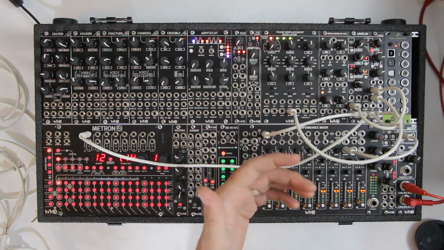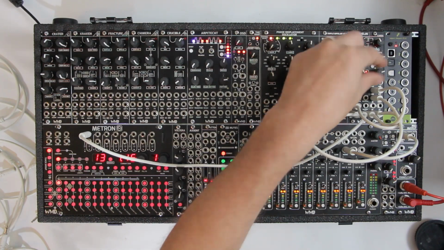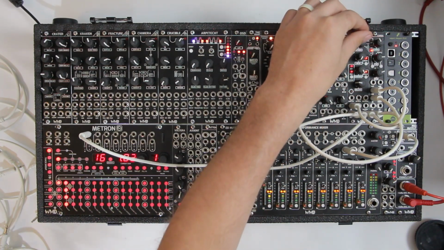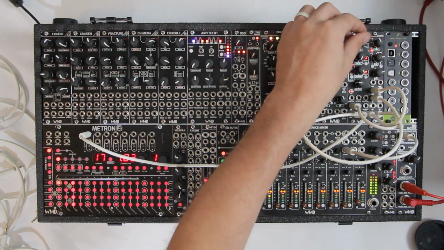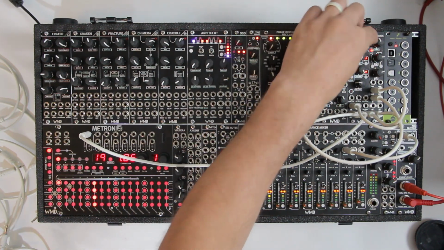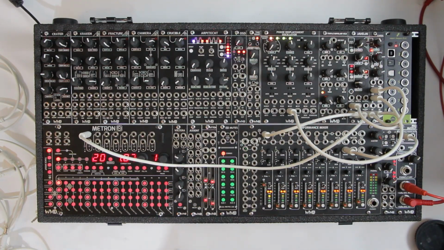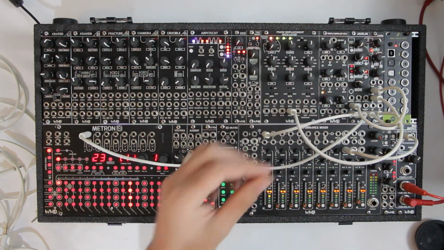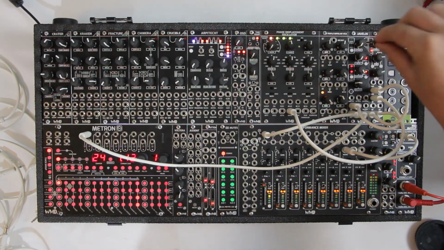So now we can get super snappy just using the attack and the release controls. And if we want to slow down that attack, we can without having to have a longer gate. So that's really nice. So we're going to leave it in this mode for pretty much the rest of the demo, and we're just going to use A and R. So here we go, super snappy.